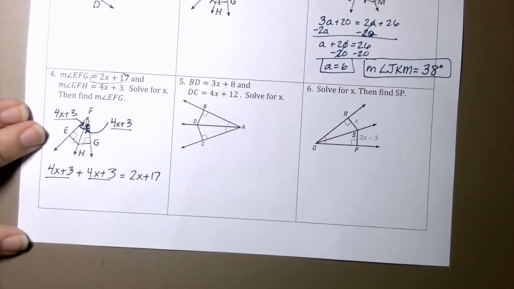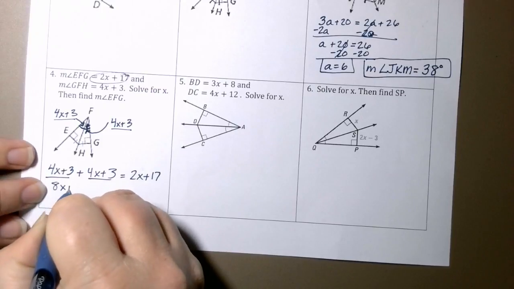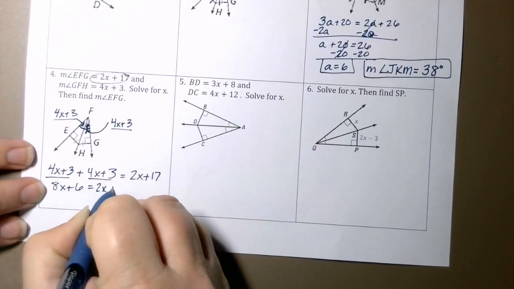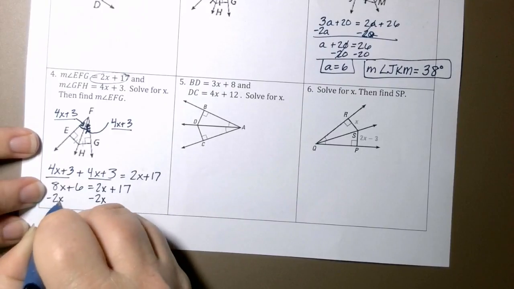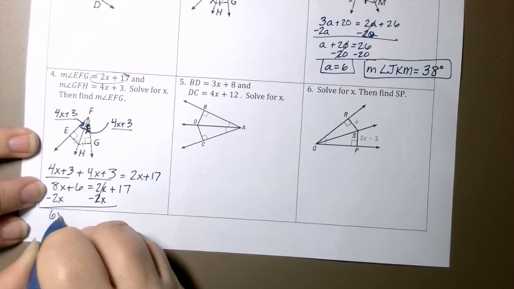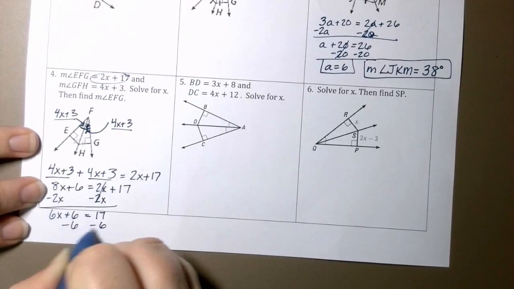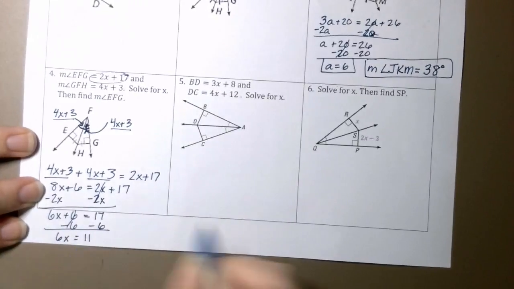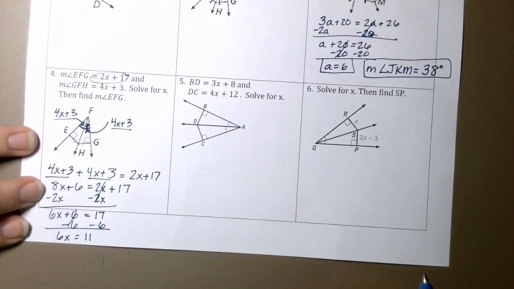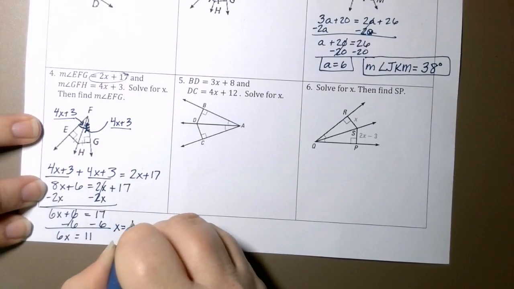Okay. So 4x and 4x gives me 8x plus 6 equals 2x plus 17. So I'm going to subtract 2x. So 6x plus 6 equals 17. Subtract 6. 6x equals 11. Yeah? And again, we have an ugly decimal, right? So x equals 11 over 6.